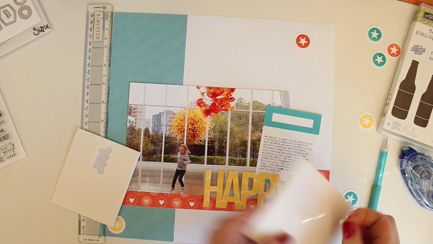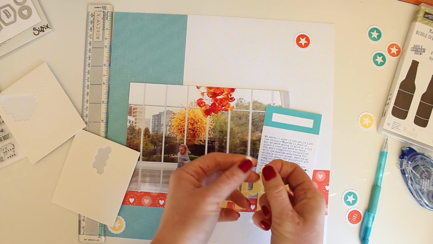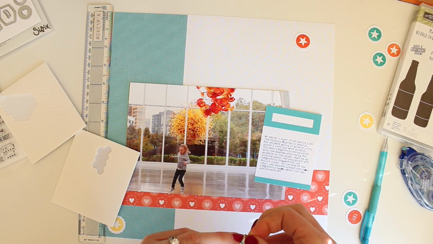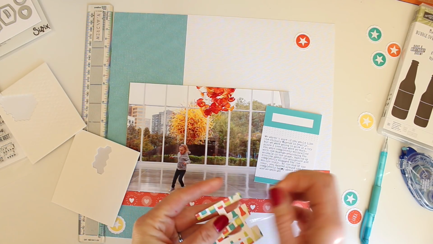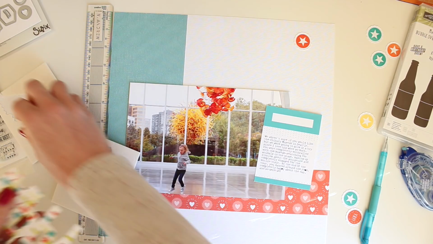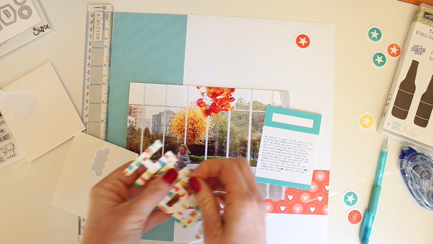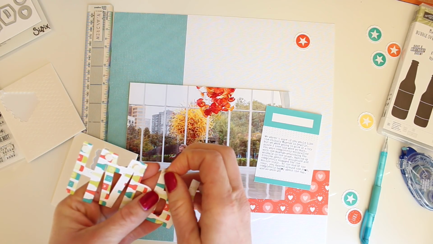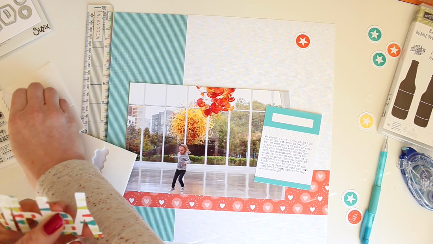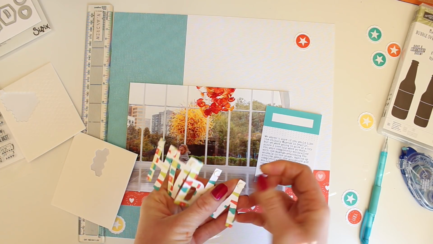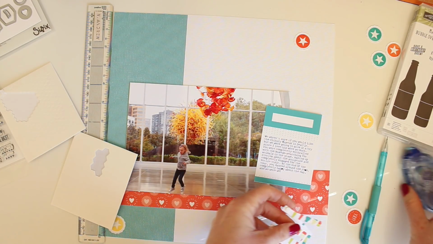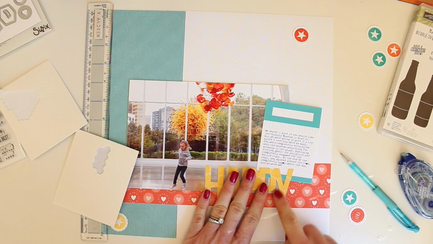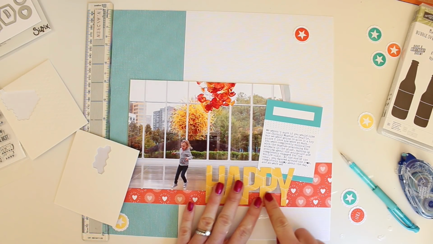So I'm going to add dimensional adhesive to my title, and I just want to let you guys know about a product that I've used for a while now. They're called mini dimensionals, and they're from Stampin' Up, and I absolutely love that these are a much smaller size. They're about half the size of the normal dimensionals, and you can fit them on so many smaller embellishments. So I'm adding those to the bottom of my die cut word and then adding adhesive to the top.